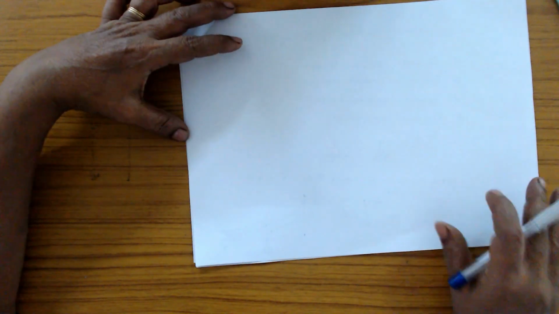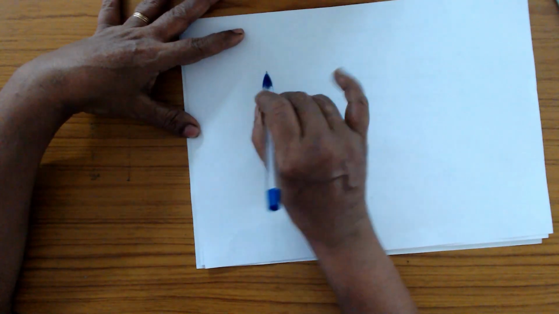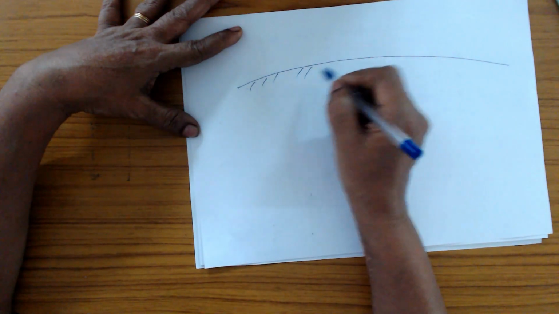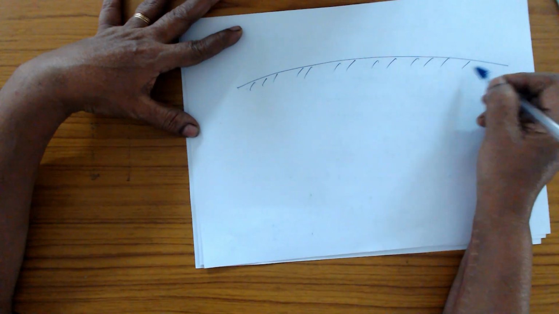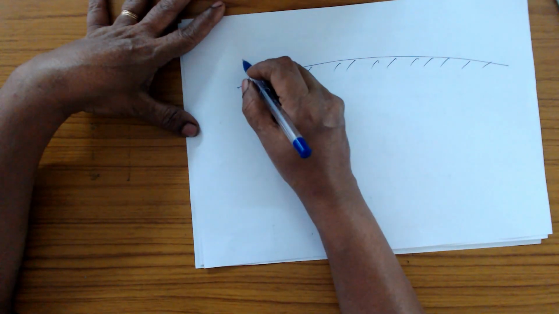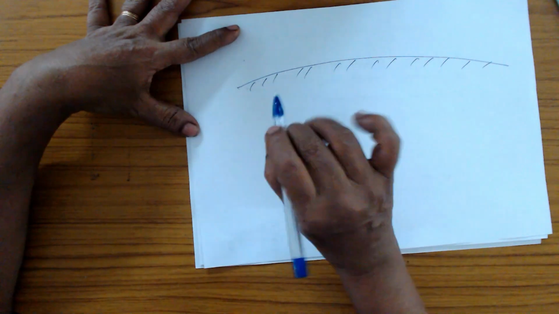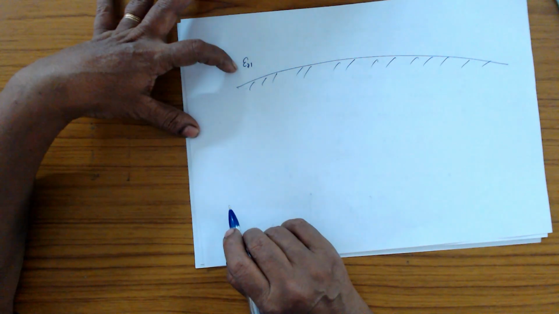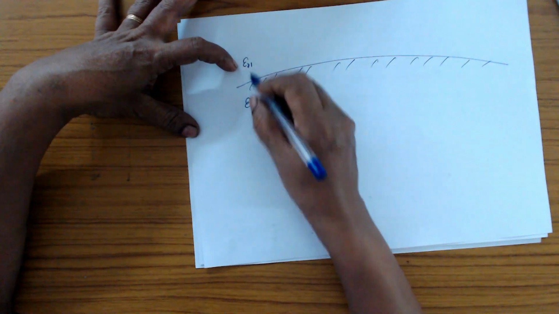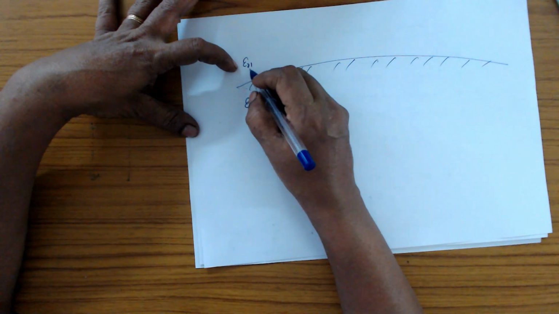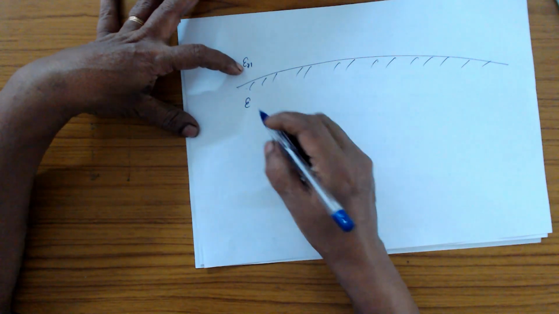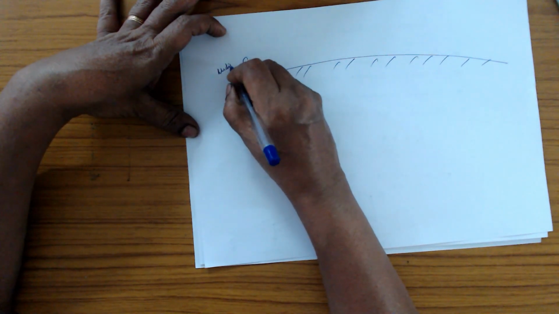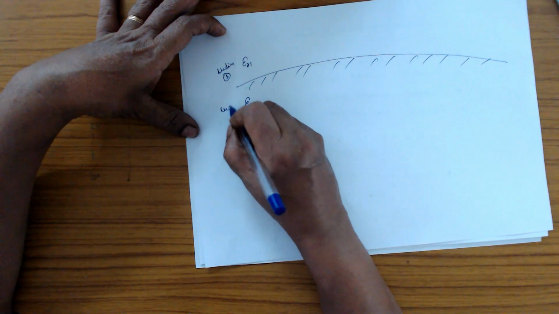Let us consider a surface like this. This is my surface, the boundary interface between the two fields. On one side I have a dielectric, because I am talking about a dielectric interface. So here I have one dielectric having epsilon r1. Sorry, it's not refractive index, it is permittivity. This is epsilon r1, this is epsilon r2. This is medium 1 and this is medium 2.